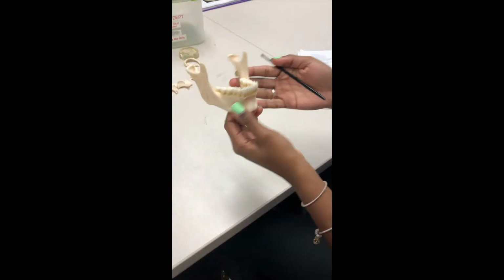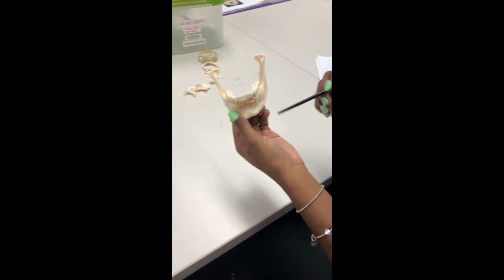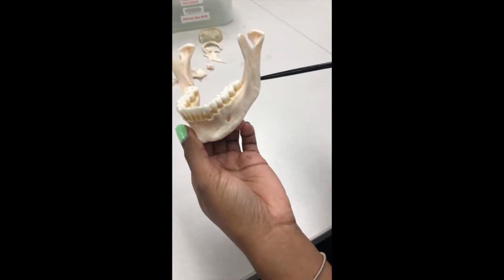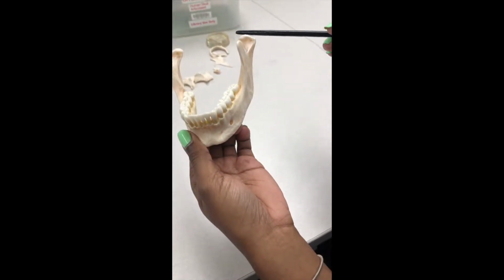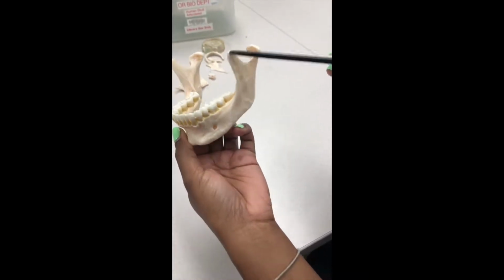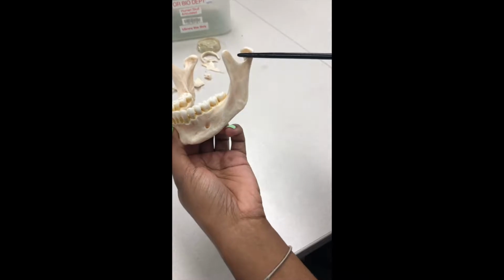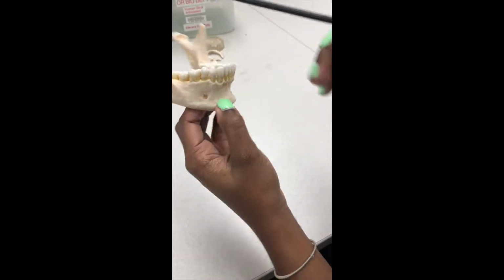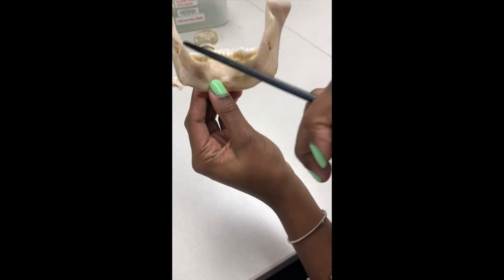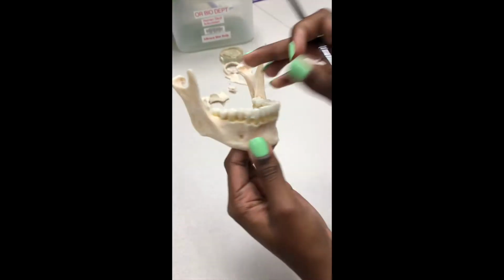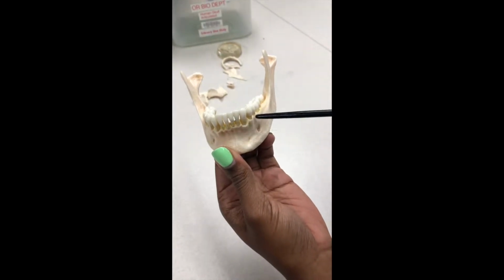This is the mandible bone. This is the body, the ramus, the mandibular condyle, the coronoid process, the mandibular notch, the mental foramen, the mandibular foramen is here, and the alveolar margin is between the teeth.